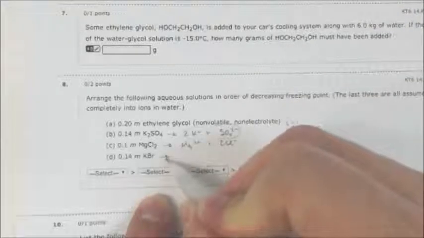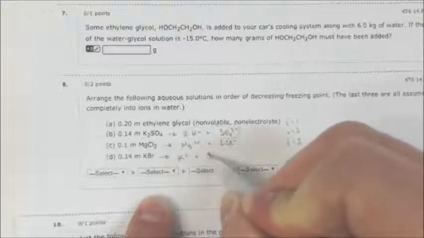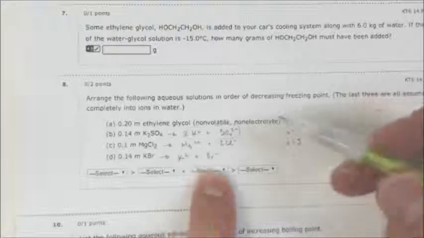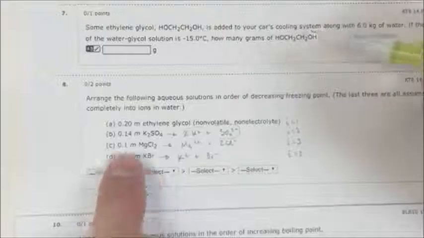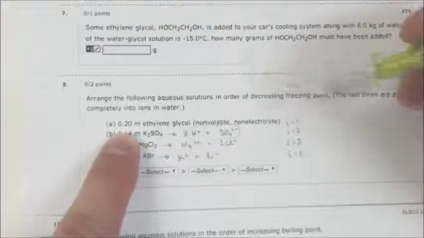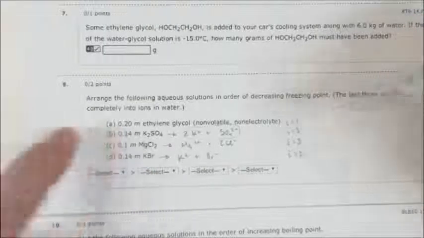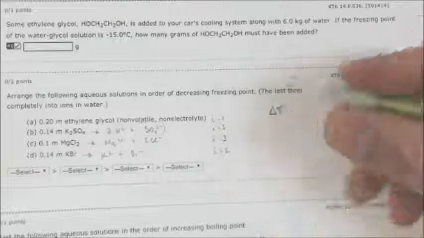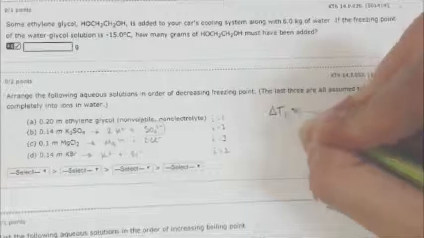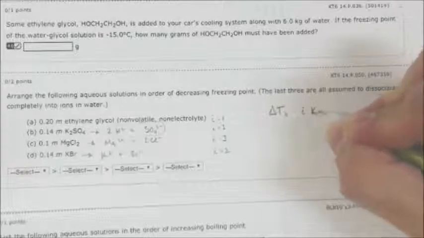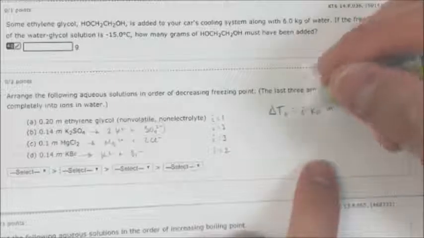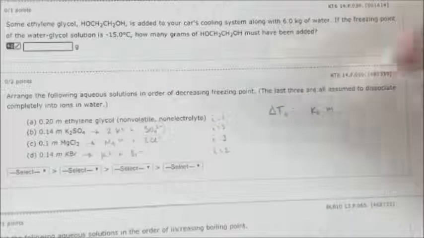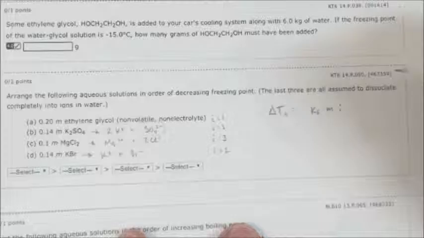And when potassium bromide dissolves, you get a potassium ion and a bromide ion. That is 2 particles, and so the Van 't Hoff factor is 2. Now, when you take into account the molality of the solution and the Van 't Hoff factor, remember the equation is delta Tf is equal to i times Kf times the molality. Well, I'm going to move this Van 't Hoff factor over here to the right.